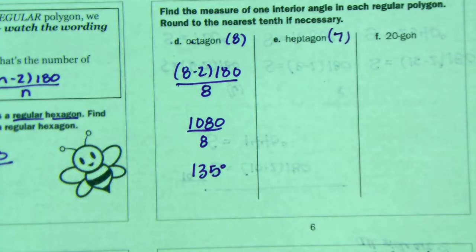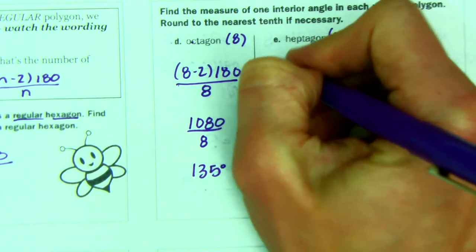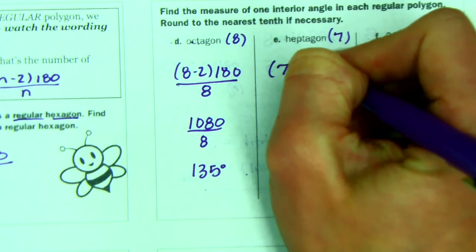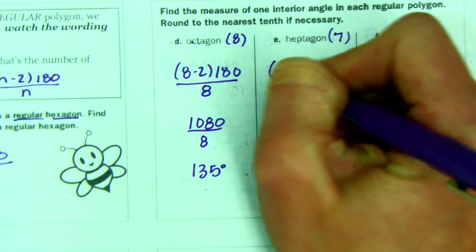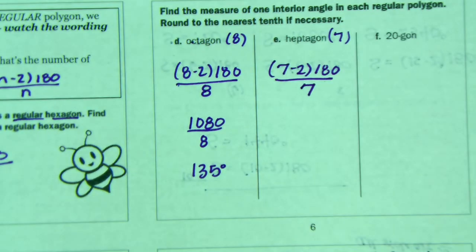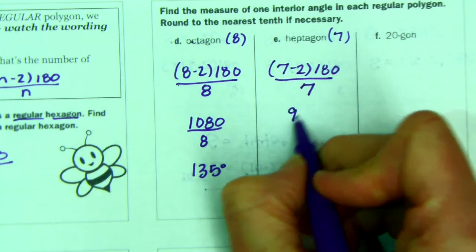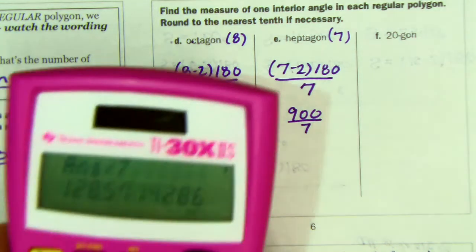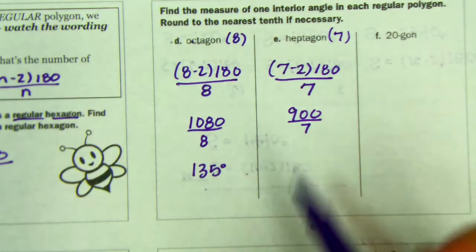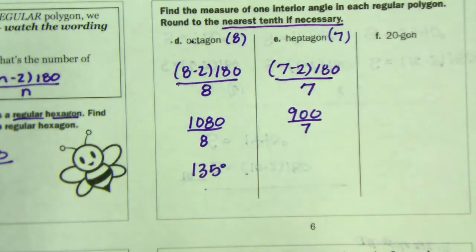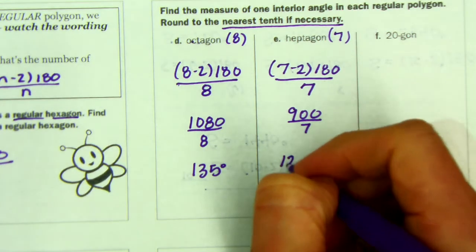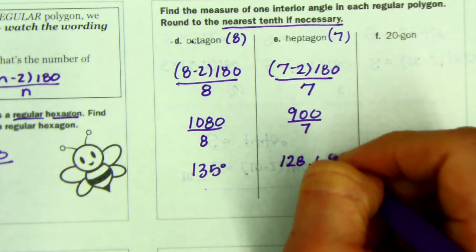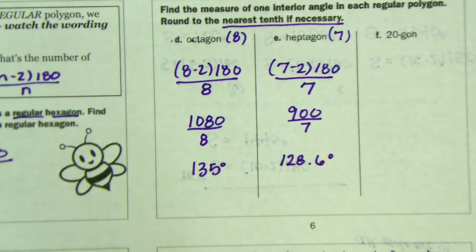Okay, a heptagon, there's a new one, is 7. Hep is 7. I don't really have any easy way to remember that except it's goofy. So 7 minus 2 times 180, and then we divide that by 7. So we get 900, and when we divide that by 7, if you're doing this with me, you're going to get a decimal. It's an ugly one. That's why it says to the nearest tenth. So 128.6 degrees.